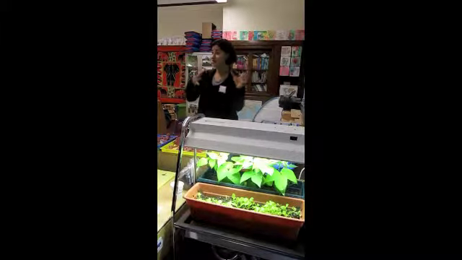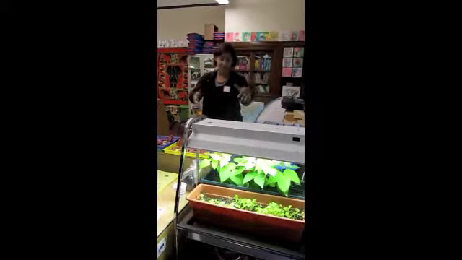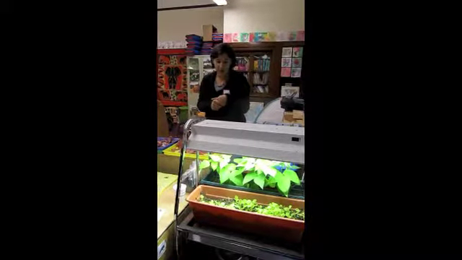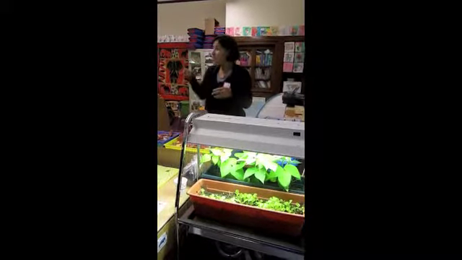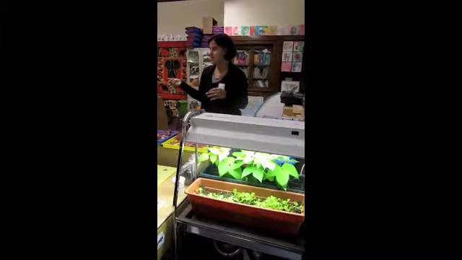We're using it for actually eating and growing. Like, we've got lettuce going on there now and beets going on there now. But then we're also doing science inquiry with it as well.